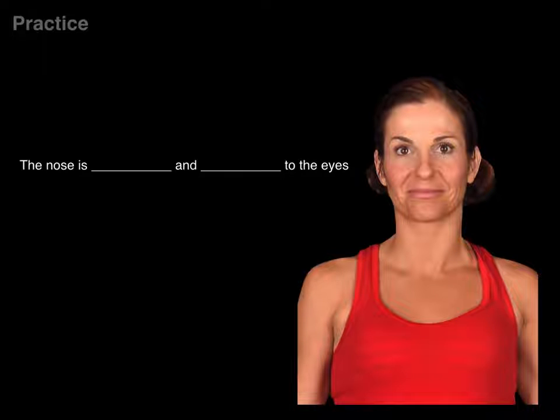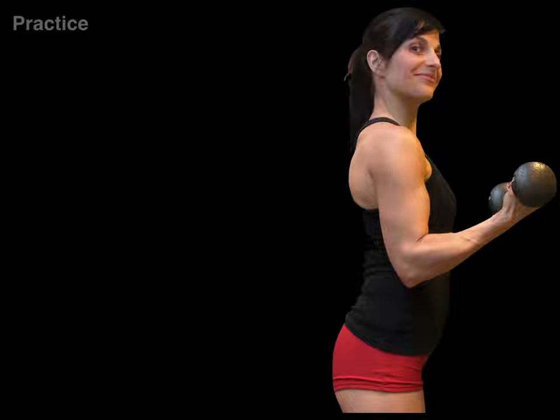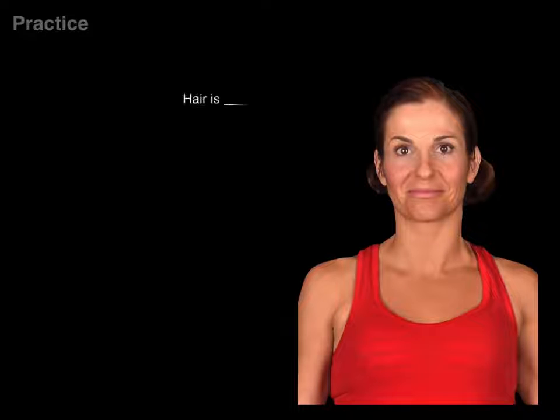Pause. So I say pause so you can figure it out. Now the answer is the nose is inferior and medial to the eyes. Next, the ears are blank and blank to the nose. So pause and think about it for a second. The answer is the ears are lateral and posterior to the nose. And it doesn't matter which order you put those in. You see how more than one term can be used to more accurately describe where one structure is in relation to the other. And how about another?